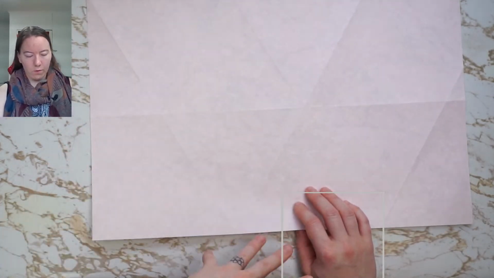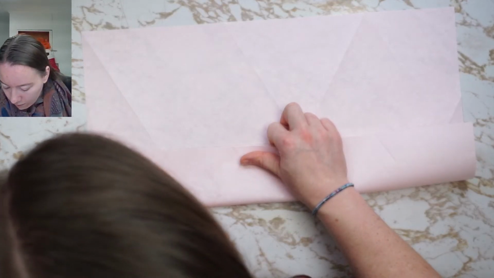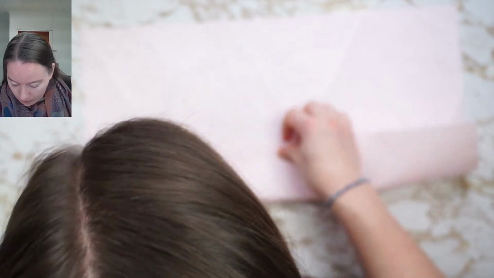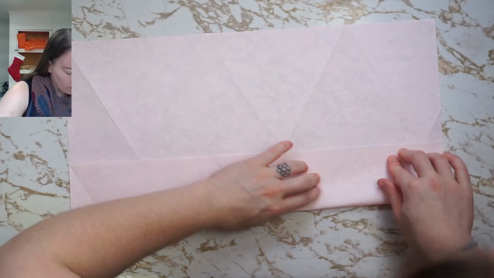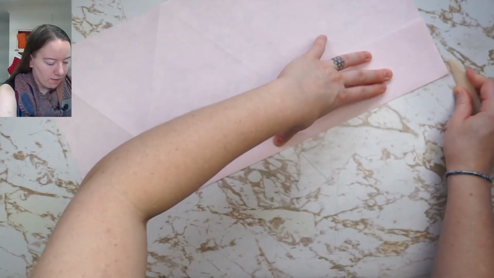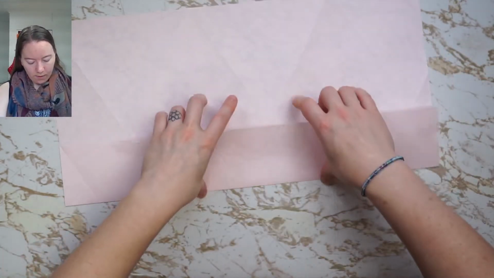And so for the next division, I'm going to choose to do the long direction first. It's not really going to matter which direction I do first, but since it's sitting in front of me in this orientation, I may as well do this one.